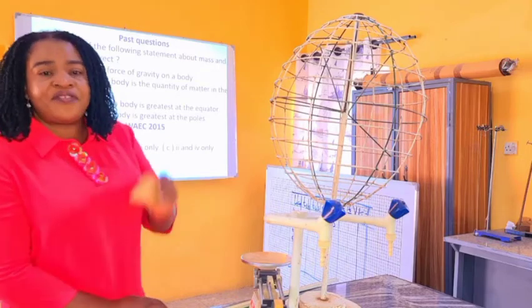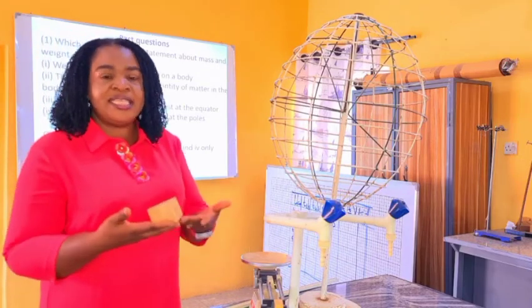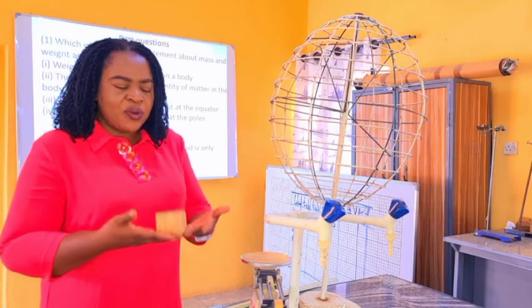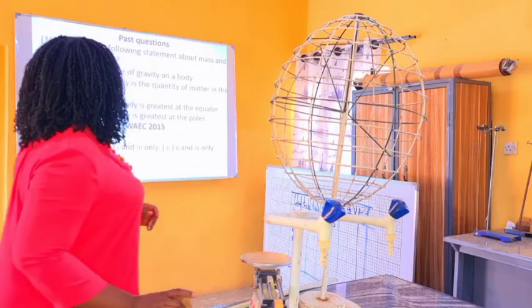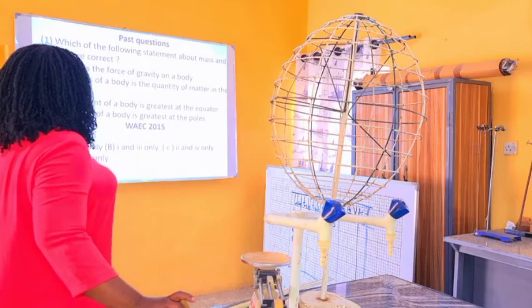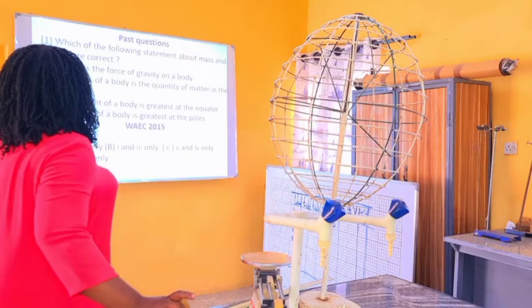The mass of a body is the quantity of matter in the body. We define the mass of a body as its inertia, the quantity of matter possessed by the body. So II is correct. Now III says the weight of a body is greatest at the equator.